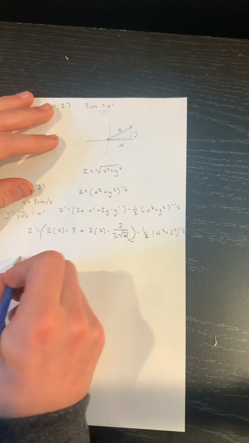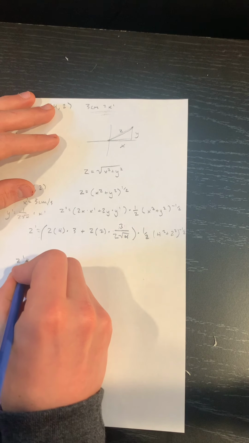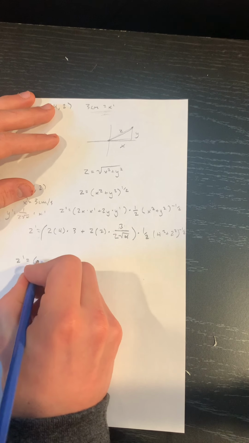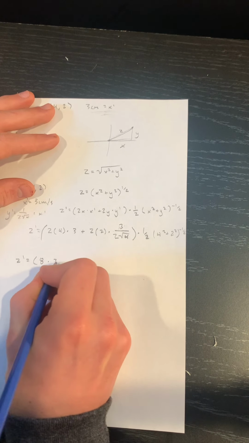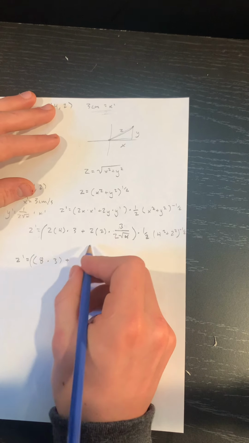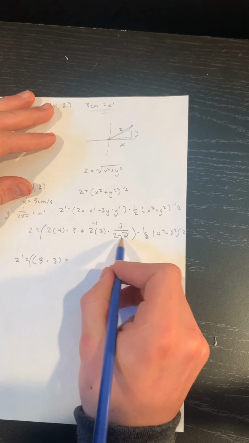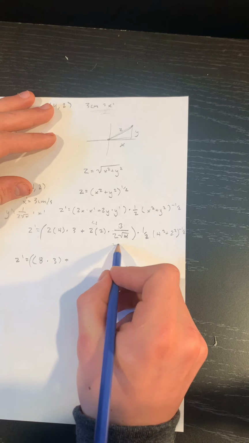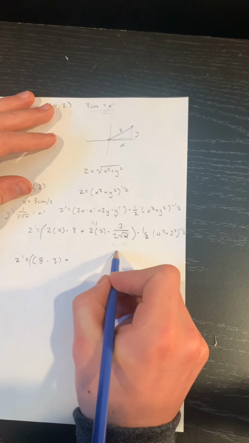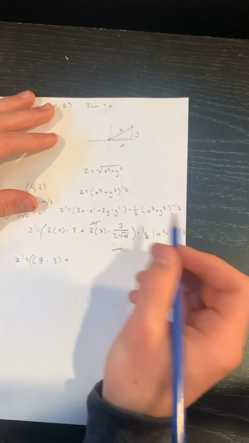Okay, now I can simplify this out a bit. So z prime is just going to be equal to 8 times 3 plus, so this is a 4 right here, and this is also going to become a 4, so 2 times 2, which is 4. So these two terms can cancel out.